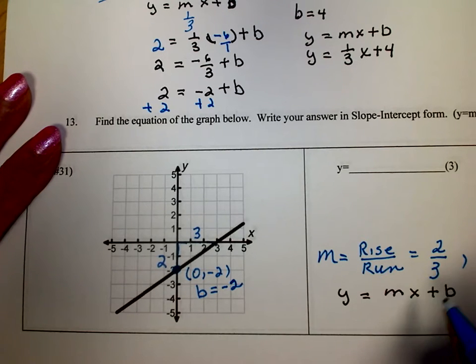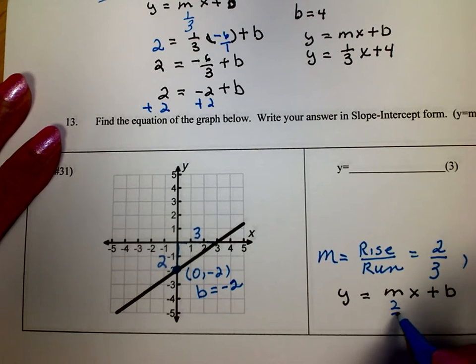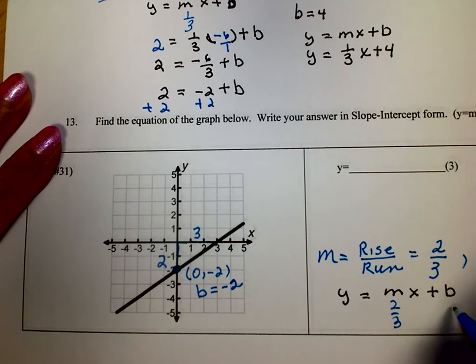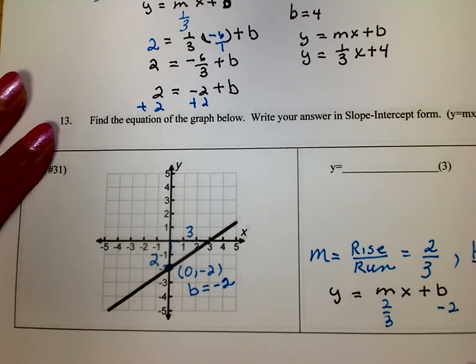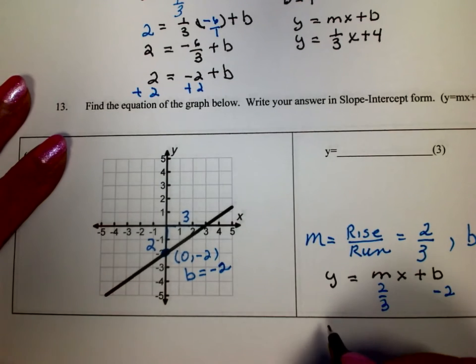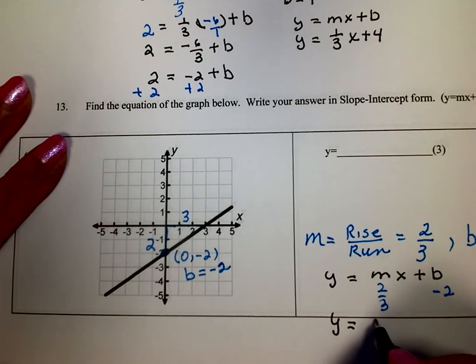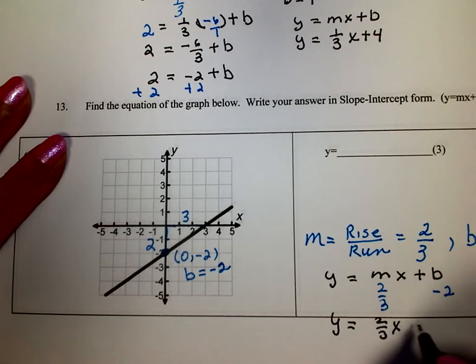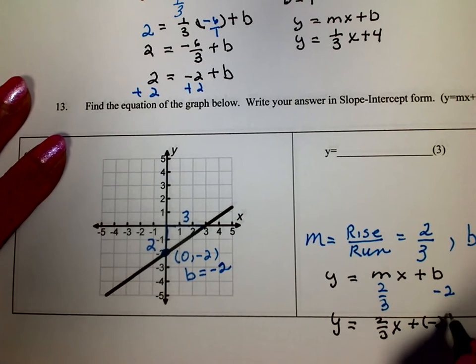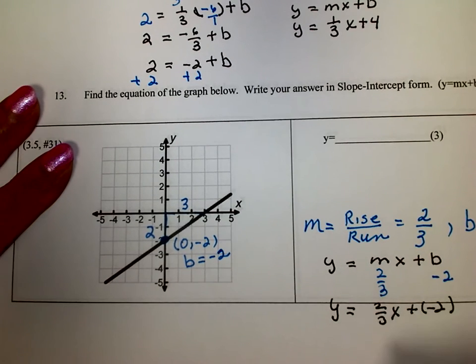So if m is going to be 2/3, and b is going to be -2, I'm going to have y equals 2/3 x plus a negative 2, or y equals 2/3 x minus 2.